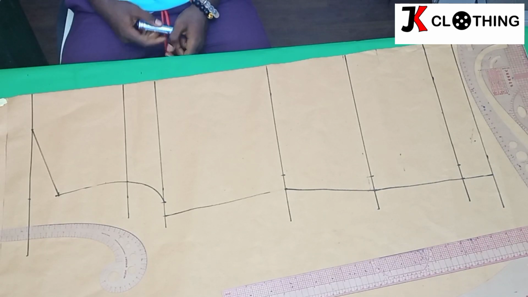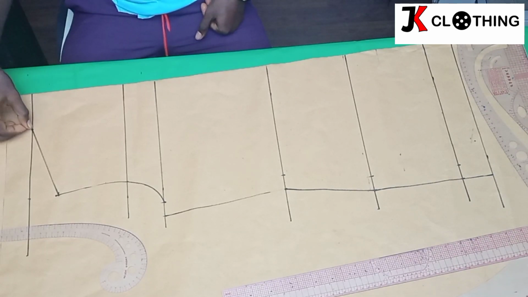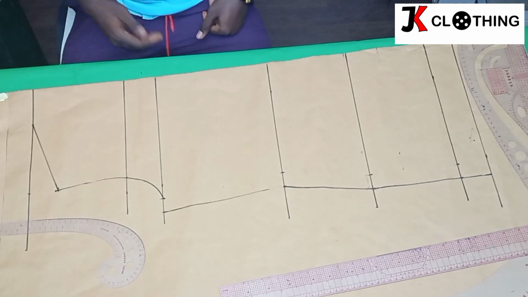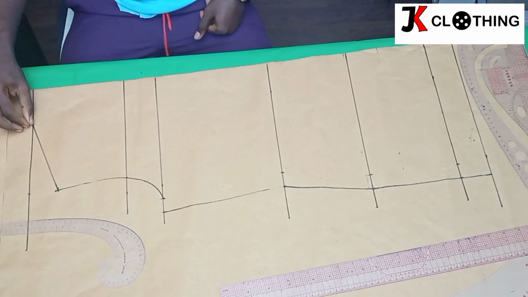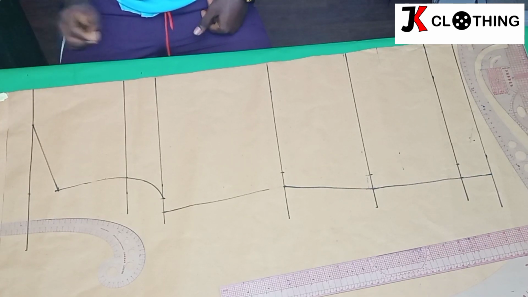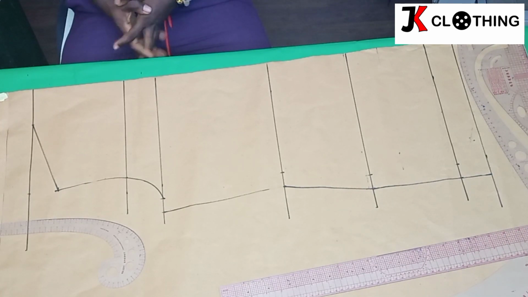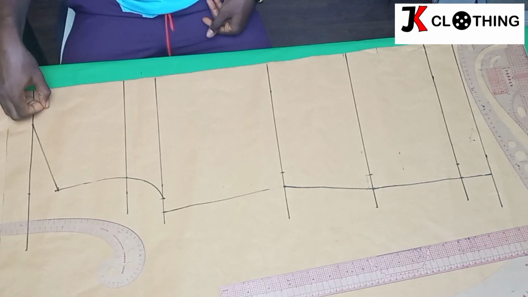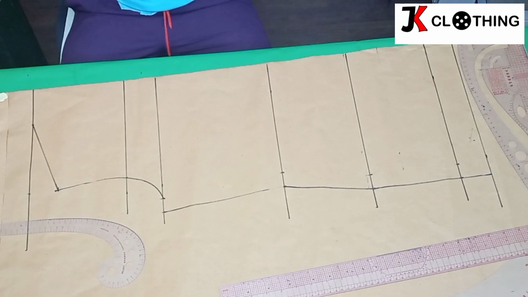For our neck hole, we would measure 3/4 of an inch from the starting line downwards. This is because my seam allowance for the shoulder is 1/4 of an inch. If your seam allowance for the shoulder is 1/2 of an inch, please do 1 inch instead of the 3/4.